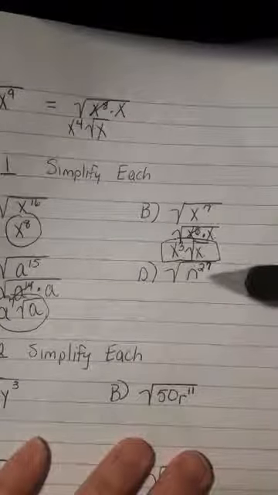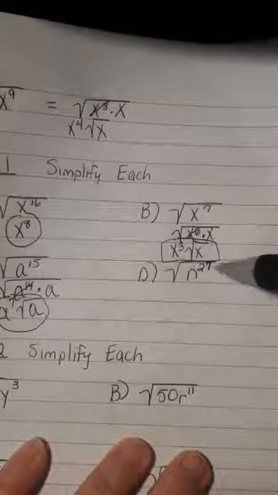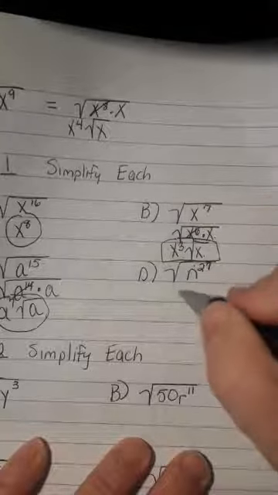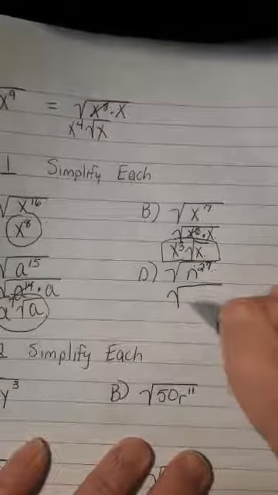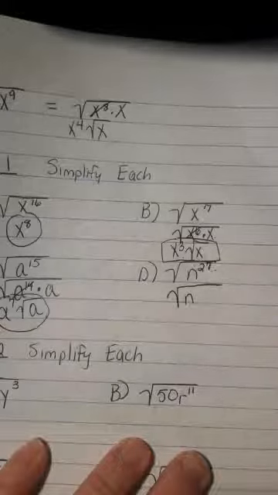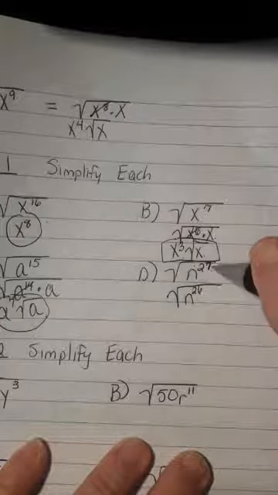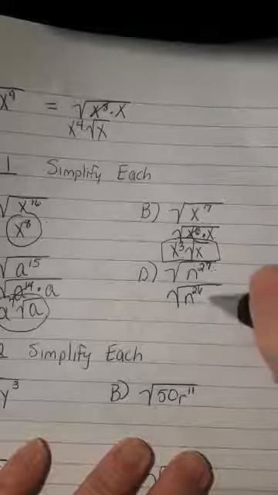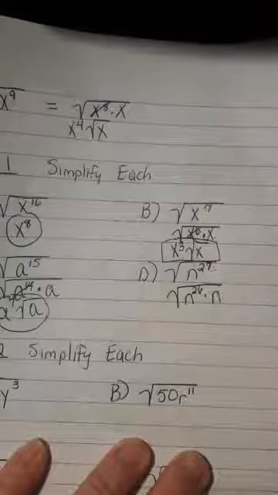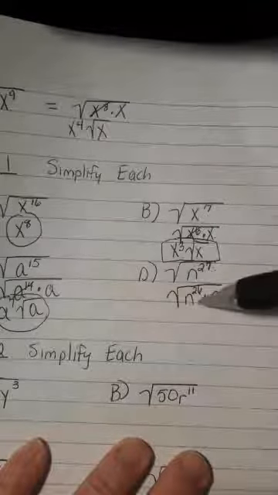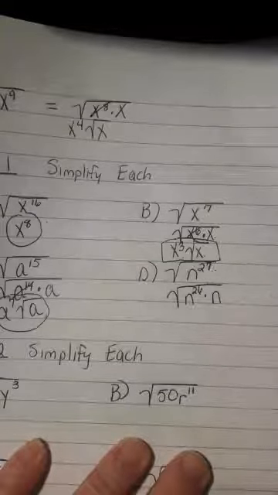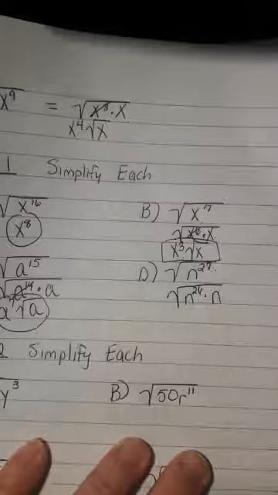Okay, square root of n to the 27th. 27 is odd, so we have to factor this. When you factor it, it's going to be n to the 26. Remember, you subtract 1 from that 27. And then you're just going to have times your leftover, your n. Because n to the 26 times n to the first is n to the 27th.